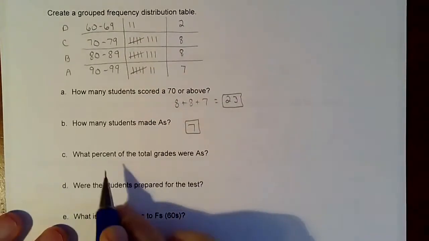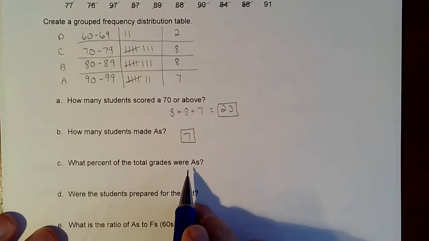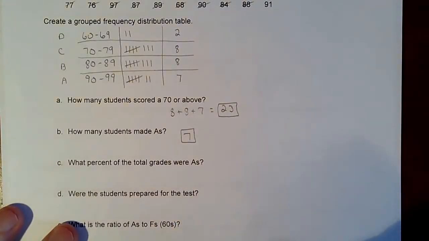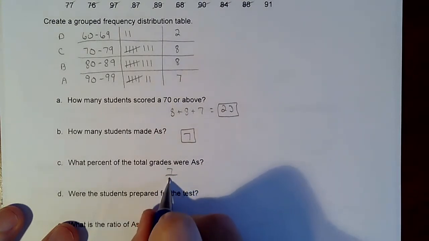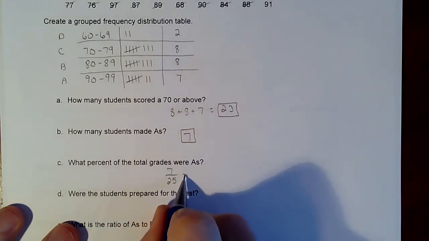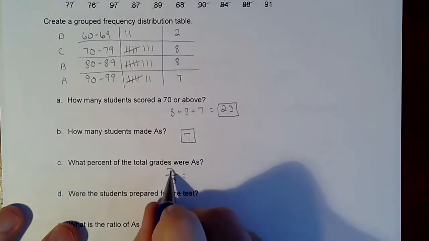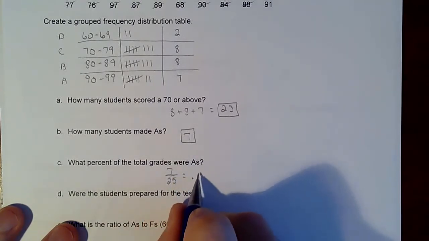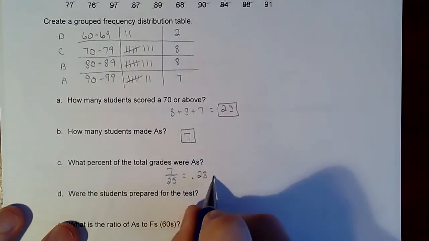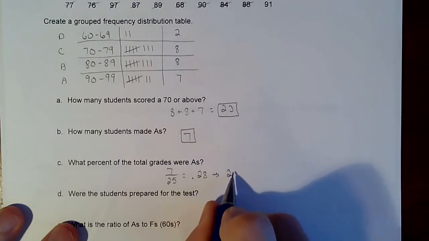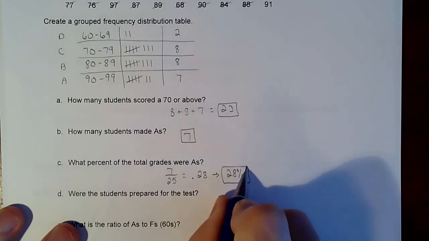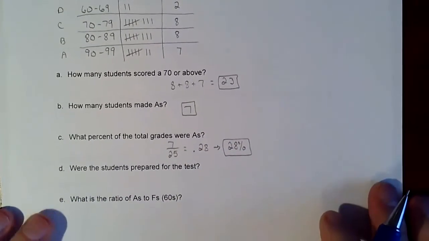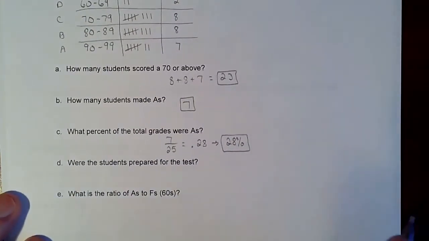And then what percent of the total grades were A's? So percent is going to be something out of something. So we had 7 people out of 25. And if you put that into the calculator, 7 divided by 25 is 0.28, which then makes 28%. So 28% of the class got an A.